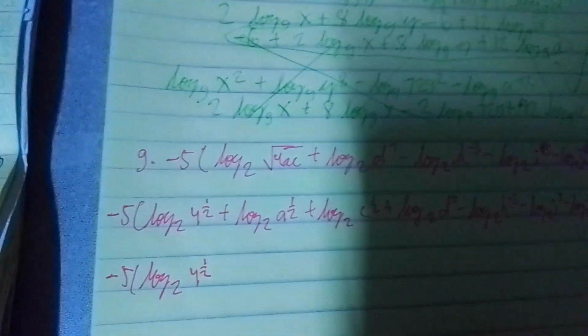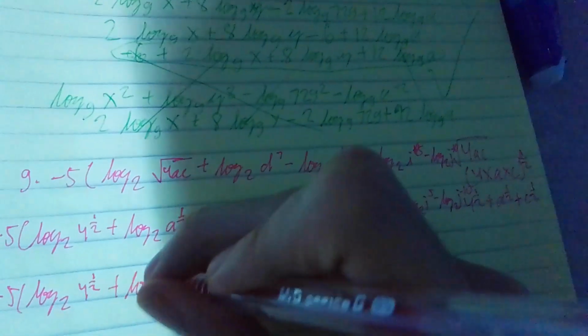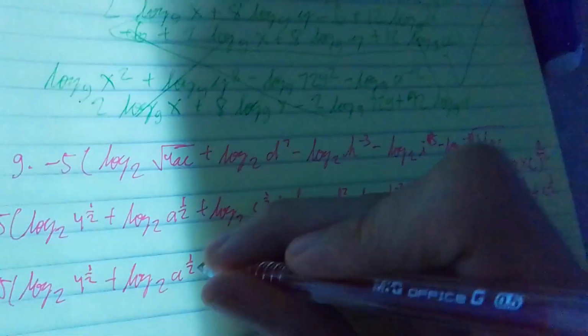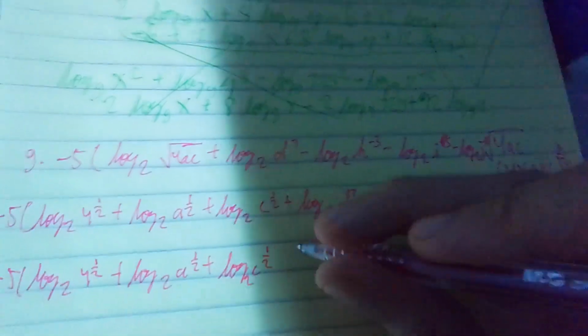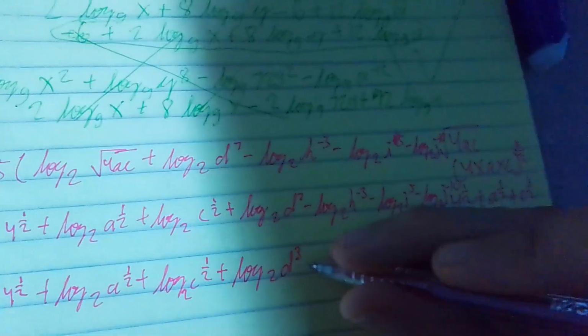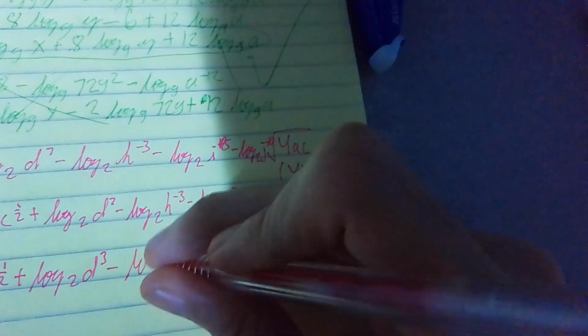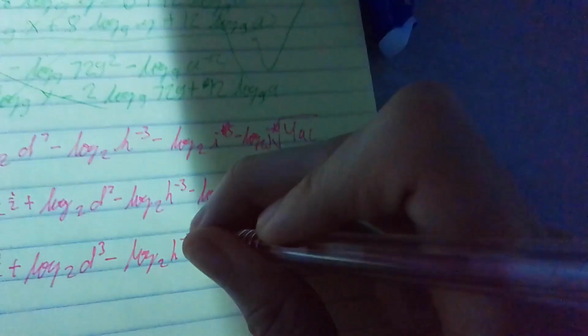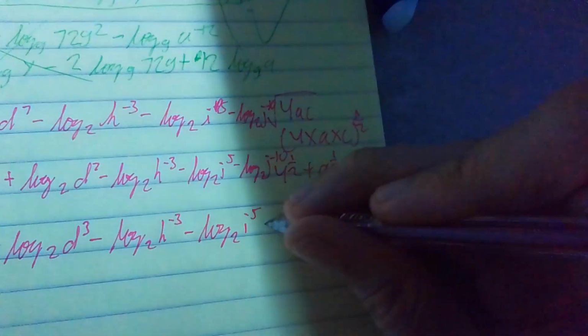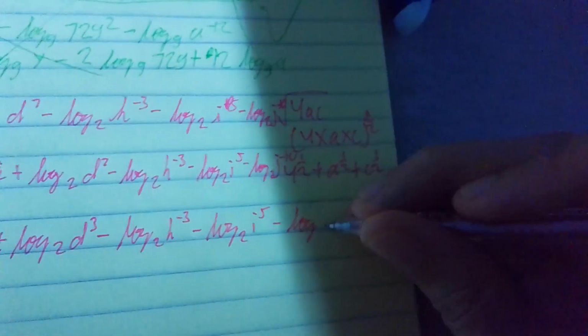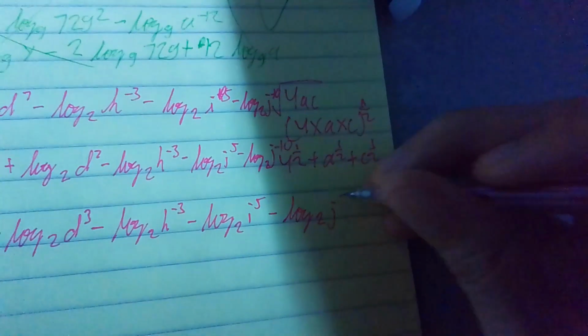Pero is there something downstairs? Yes, and that's log base 2 of h raised to the -3 minus log base 2 of I raised to the 5th minus log base 2 of j raised to the -10. I think because of that, I have to rewrite this again. So let's rewrite this one more time. This time, may space na dito. So 4 raised to the 1/2 power. Plus this one. Plus this one din. Copy everything.